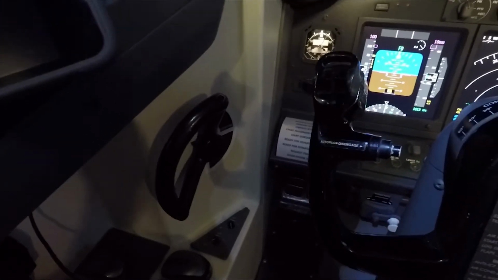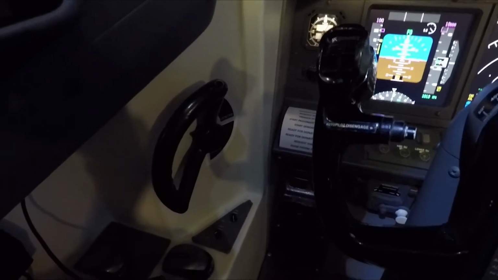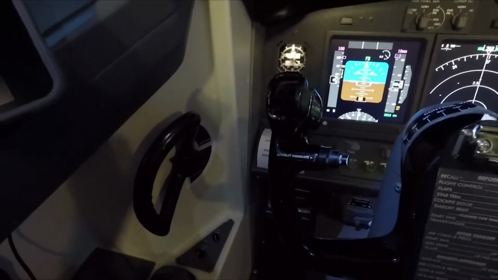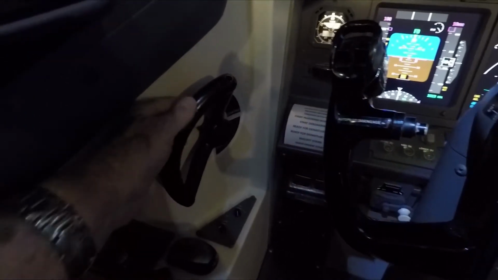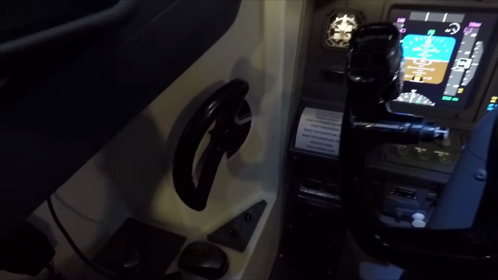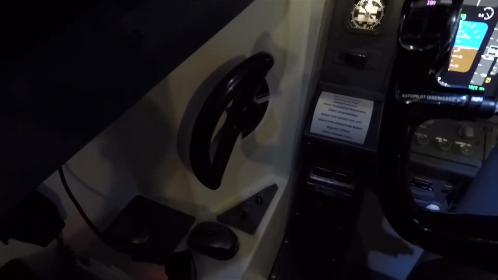Other than that, we have our tiller, which operates the front wheel steering on the ground, because the rudder has no authority until it reaches about 45 knots and has air across the surface. So it's steered by the tiller until the rudder has authority.